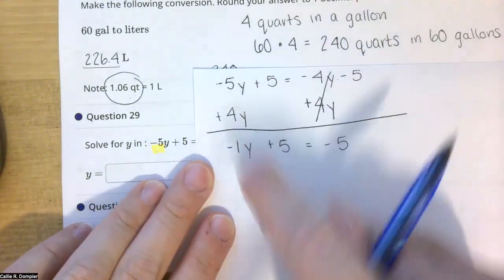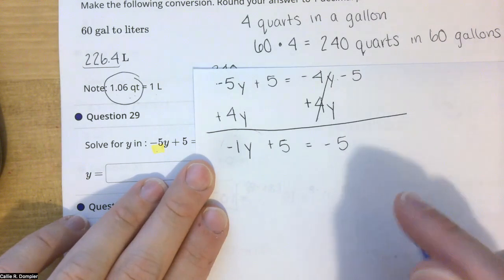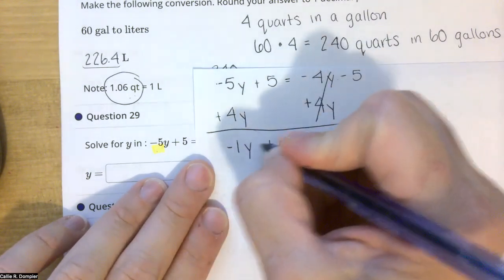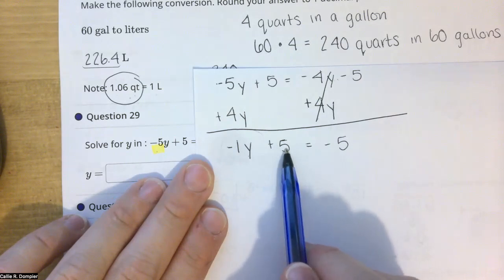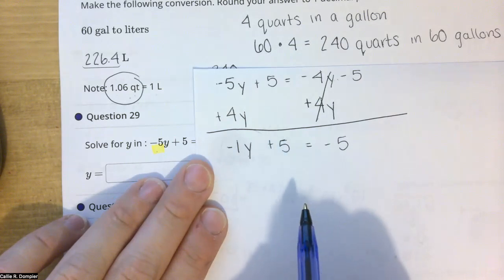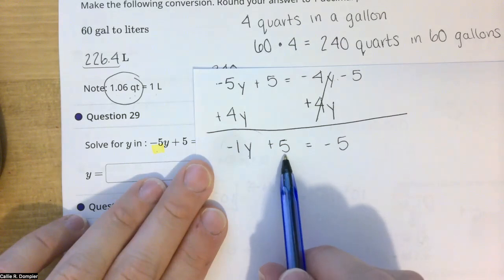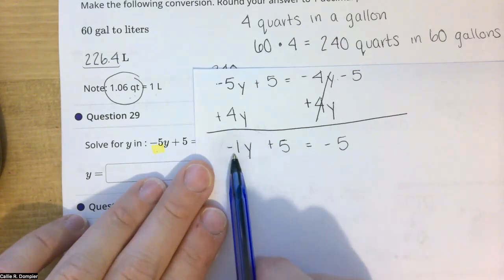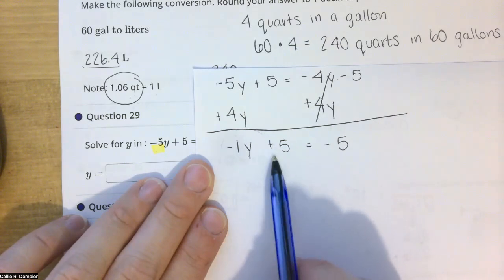Now I'm going to cancel that positive 5. Why am I doing that? Because I want my y alone on the left side of the equal sign, okay? So right now, y is being multiplied by negative 1, and then 5 is being added to it. So you want to do the opposite of both of those. You want to divide by negative 1, and you want to subtract 5 from it, and you want to do it in reverse PEMDAS order.